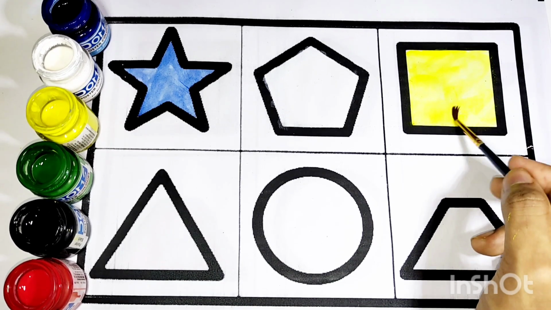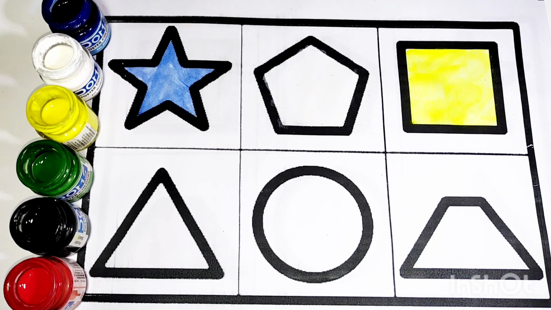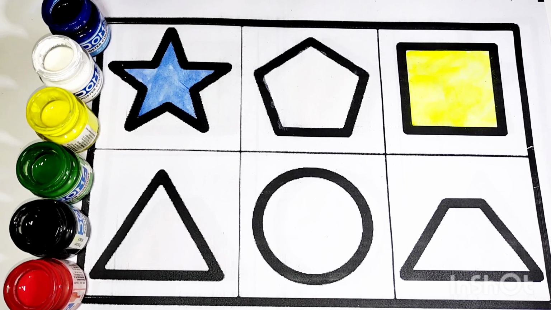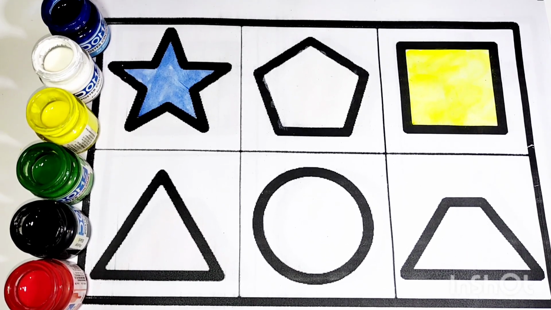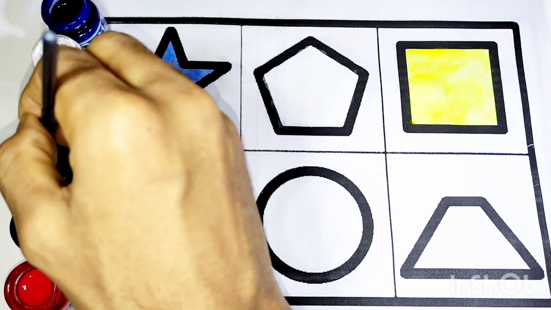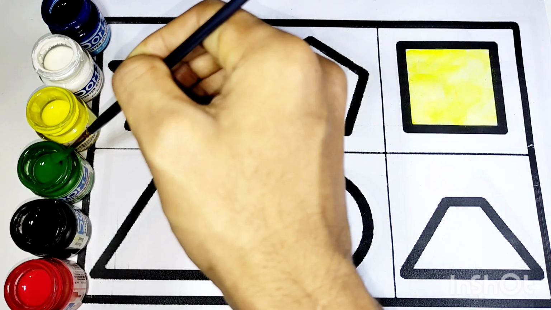Kids, the next one is triangle. The shape of triangle. Now we are using the color of green. Now we're mixing and using the color of green.